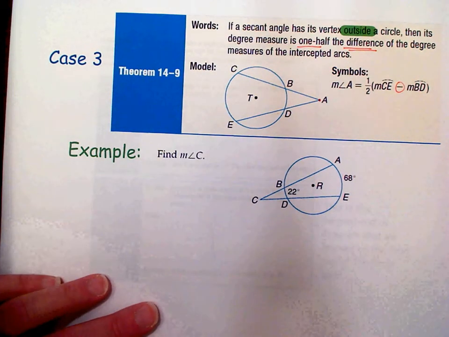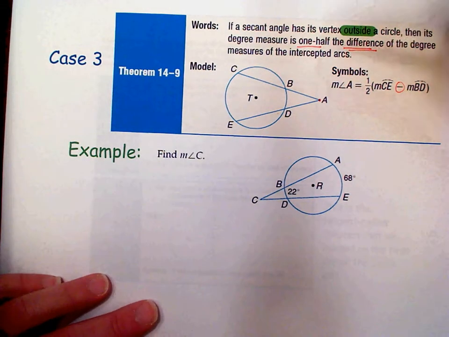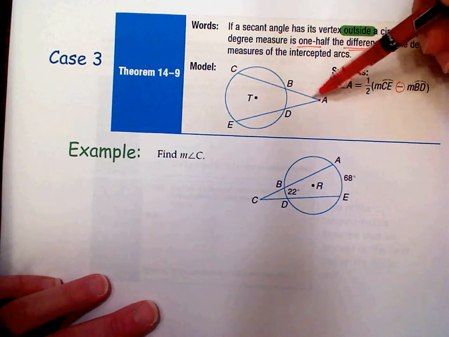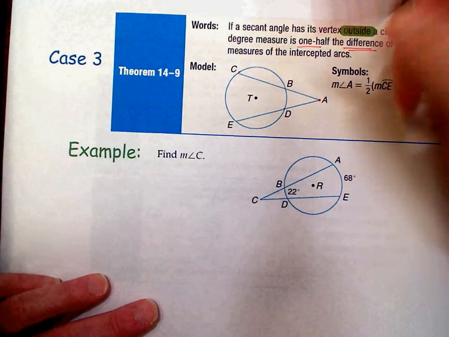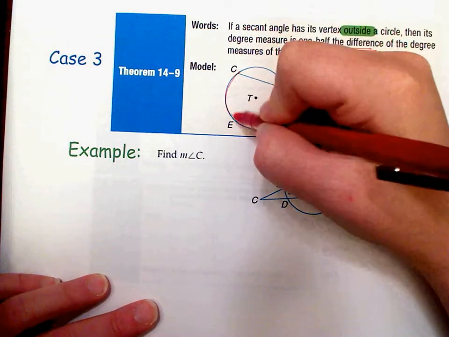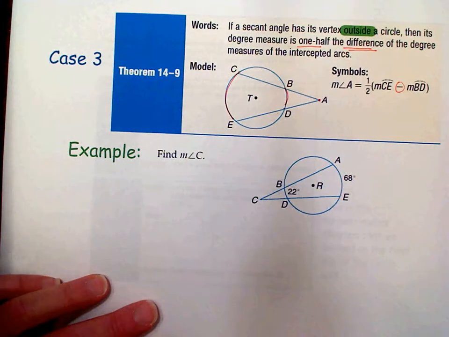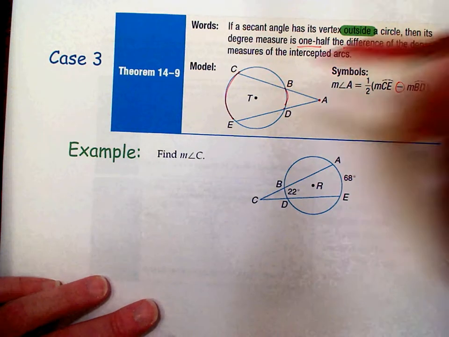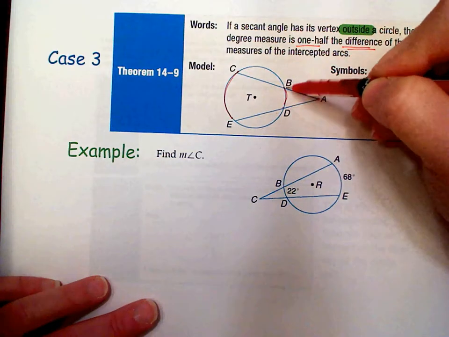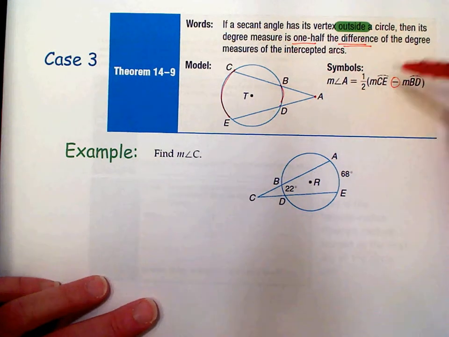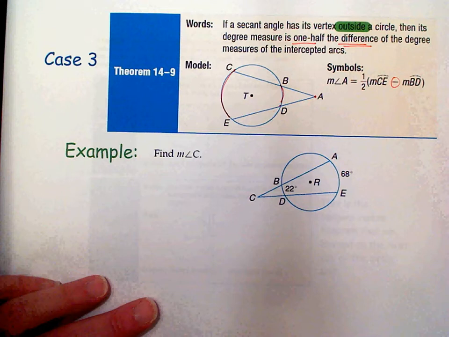It's a little easier to see the two arcs we're talking about here, because if we follow this side to point B and point C, and this side to point D and point E, we see these are the two arcs that are contained within that angle. So obviously this one is going to be a bigger degree measure than this one. So when you do your subtraction, you're always going to do bigger minus smaller one when you're finding your angle.